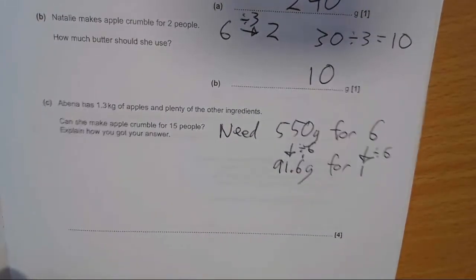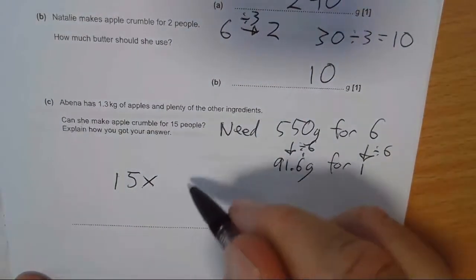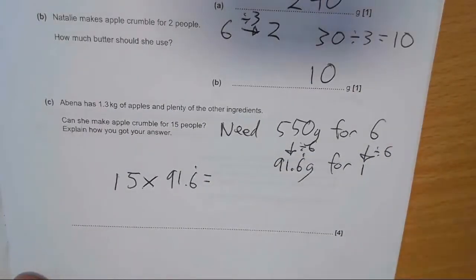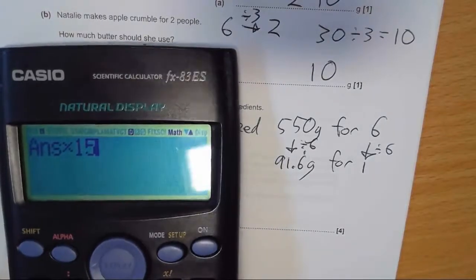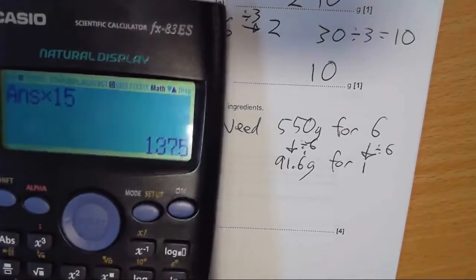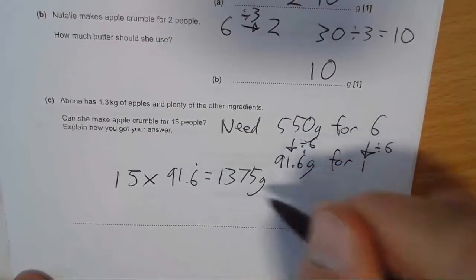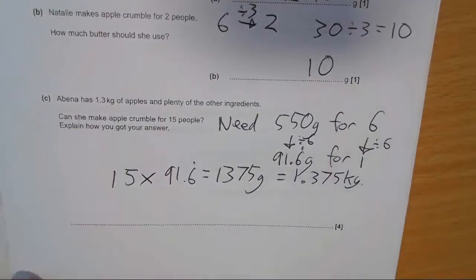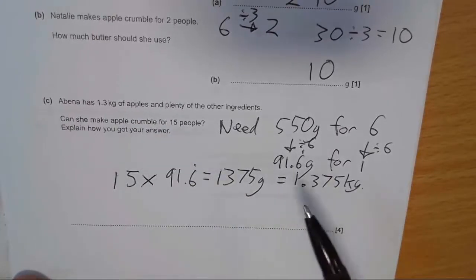Now, how many will it be for 15 people? I'm going to need 15 times 91.6 recurring grams. So I'm going to take that and times it by 15 because I need to see how much I need for 15 people. And that's 1,375 grams, which is 1.375 kilograms.